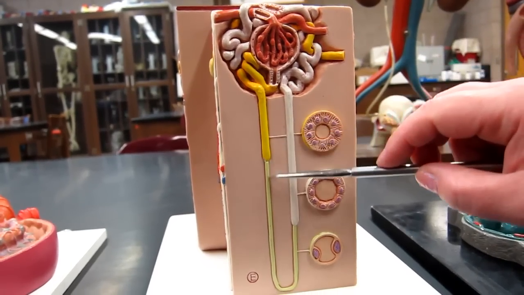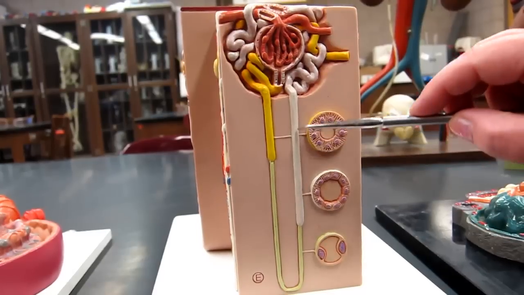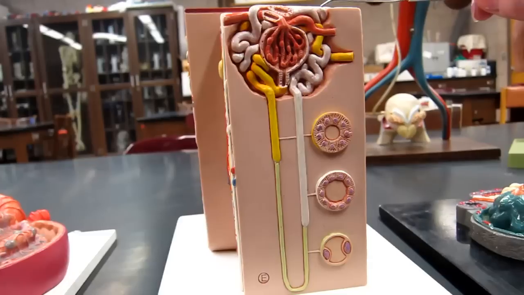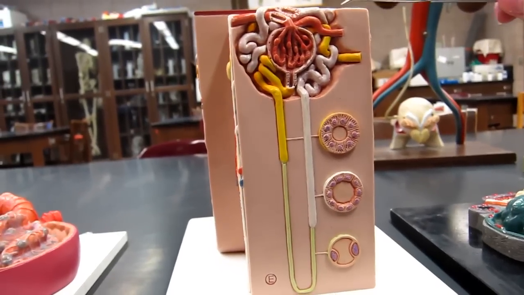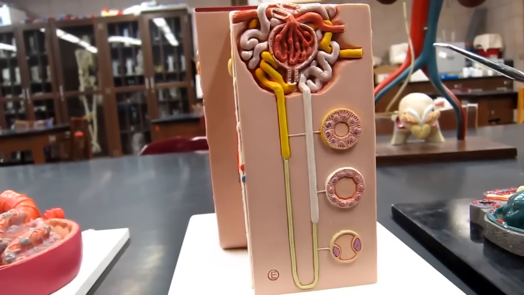Okay, and then we come down to the loop of Henle. And we get to the distal convoluted tubule. You can really see how convoluted it is. And then the distal convoluted tubule would lead to the collecting duct, which they don't really show here.